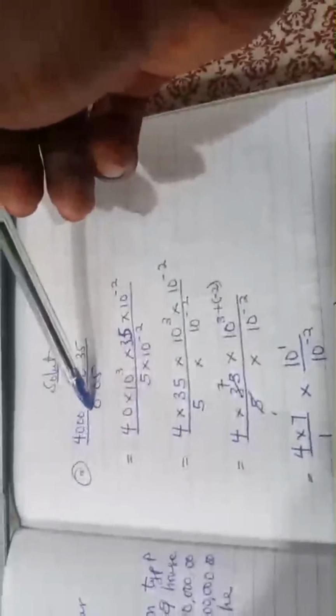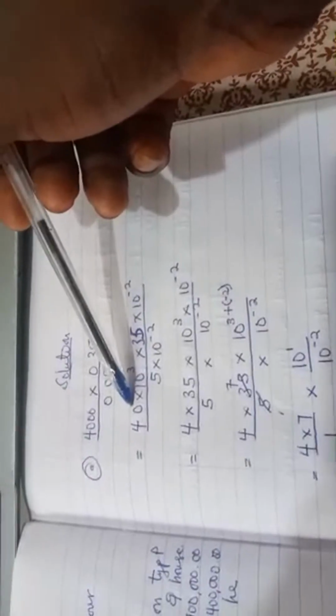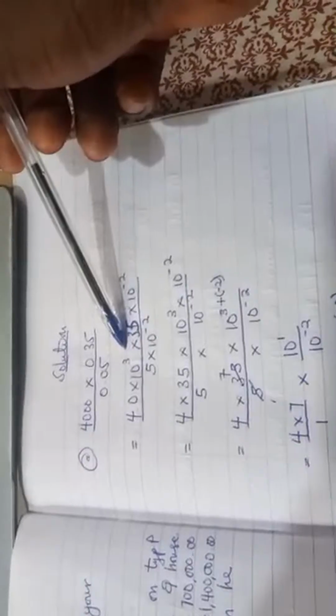With the first method I solved here, looking at the expression you've been given, 4,000 times 0.35 divided by 0.05, we can decide to convert the 4,000 as 4.0 times 10 raised to the power 3.